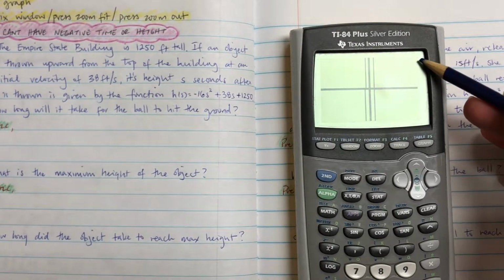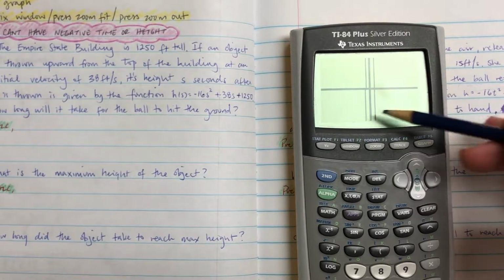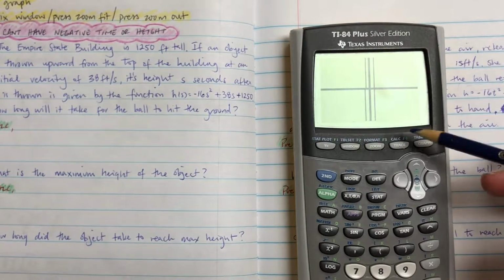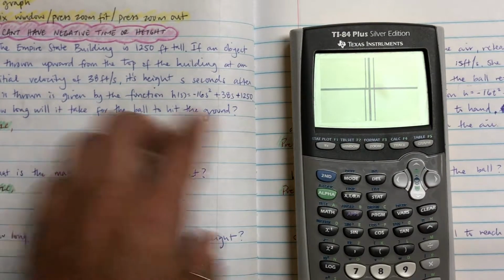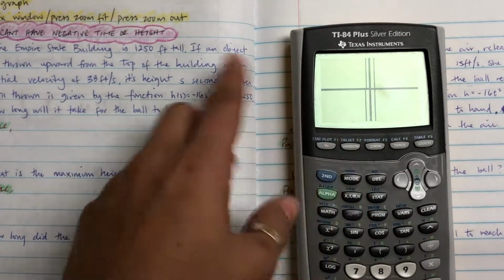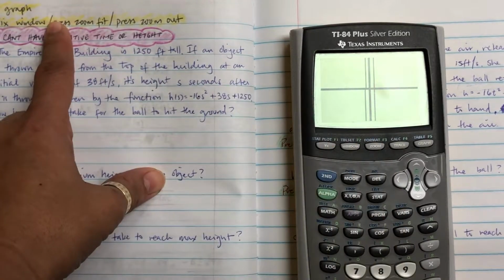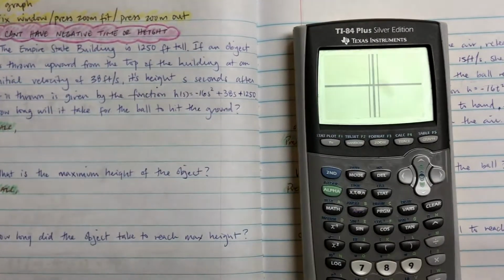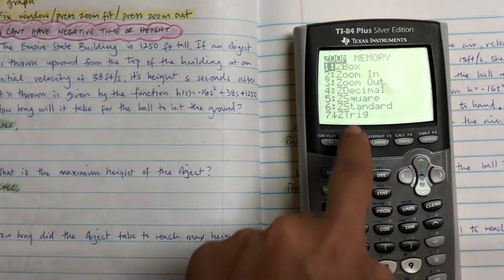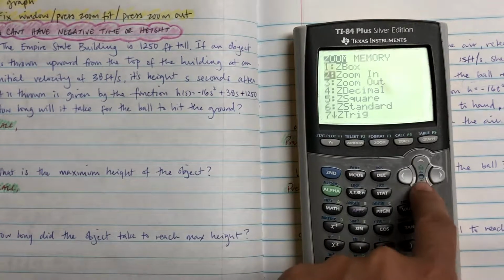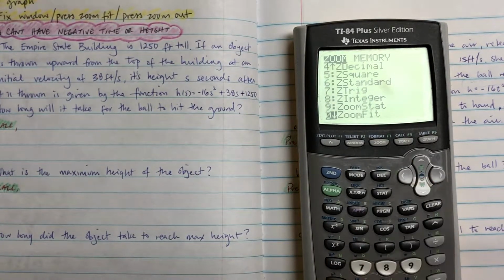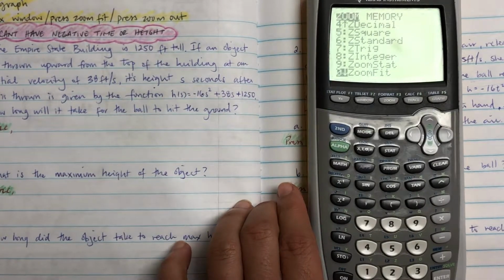So you see it's working, it's finished working. You can see the graph a little bit better, but I still can't see the parabola, which is what I'm looking for. So if you can't figure it out, you guess different values until you find it. If you can't figure out the window, then what you're going to do is press zoom fit. So you're going to go to zoom and then look for fit. You're going to go down until you see the word fit, zoom fit, which is 0, and you're going to press enter.